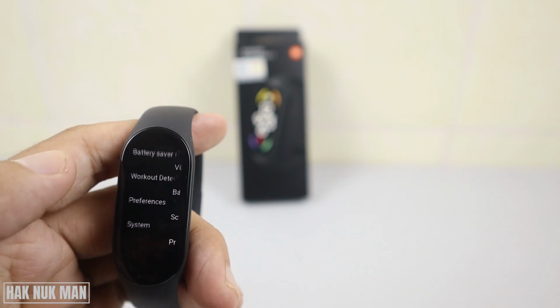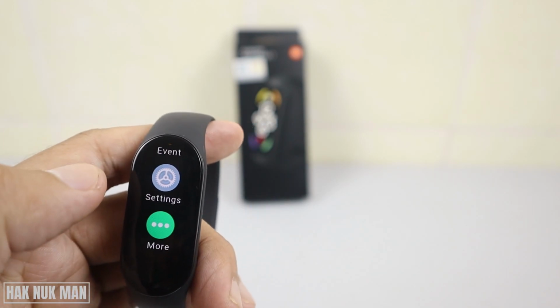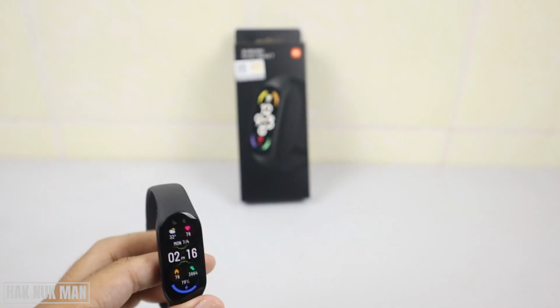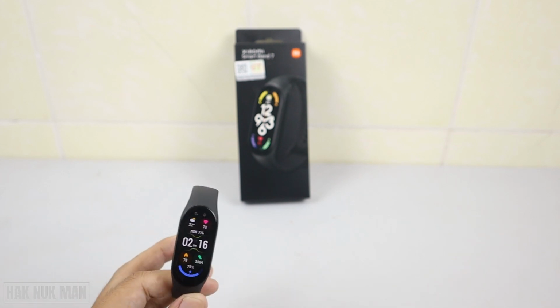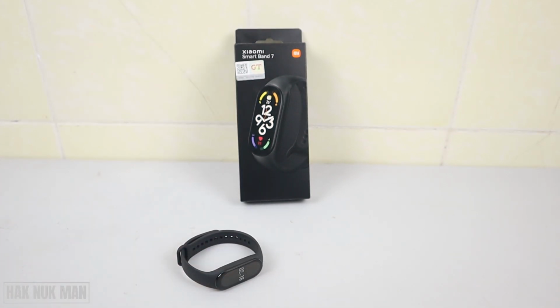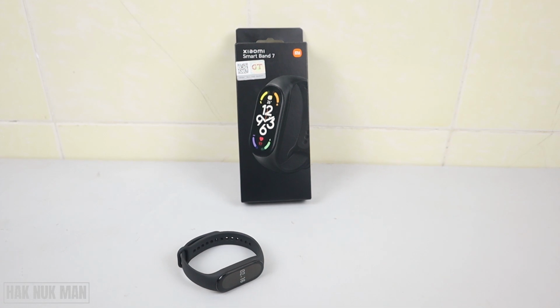All we need to do is slide to the left, slide to the right, and then it will get back to the home screen menu. Okay, and that's it. That is all for today's video on how you can change your Smart Band 7 to English or another language.